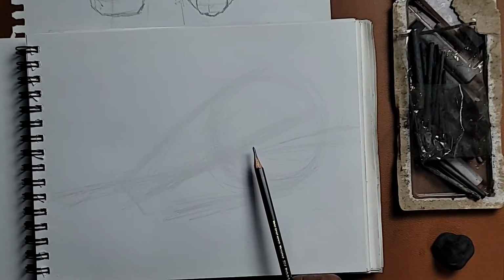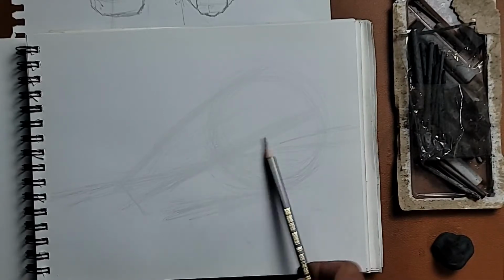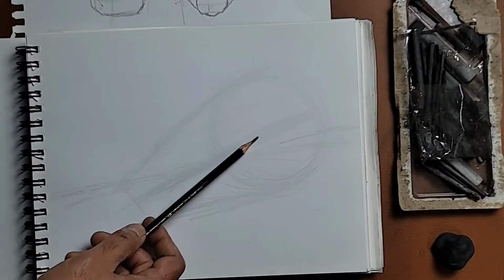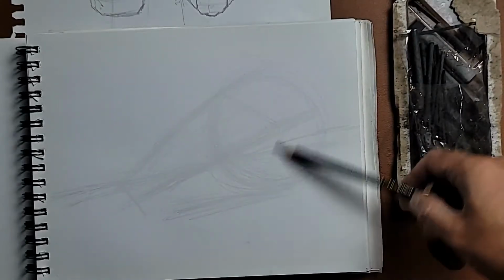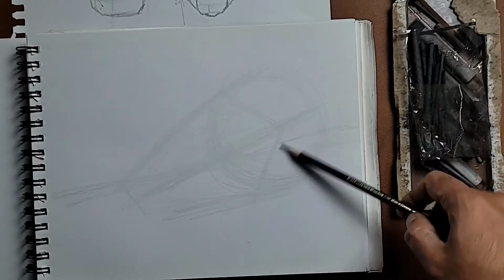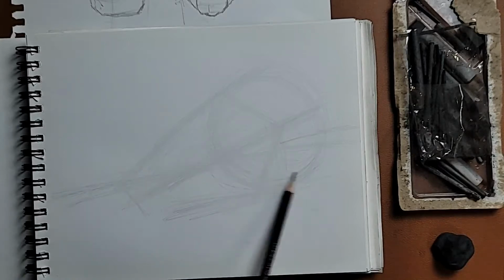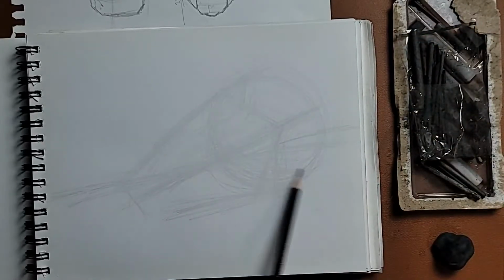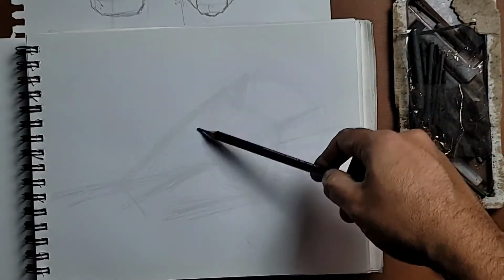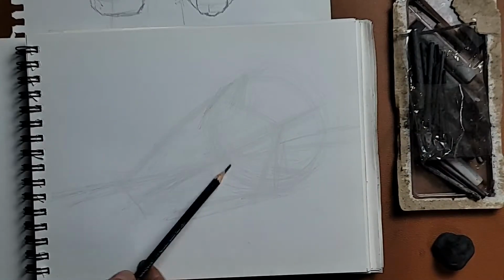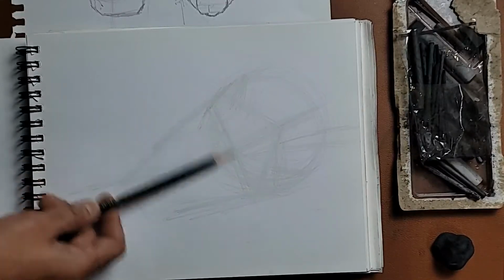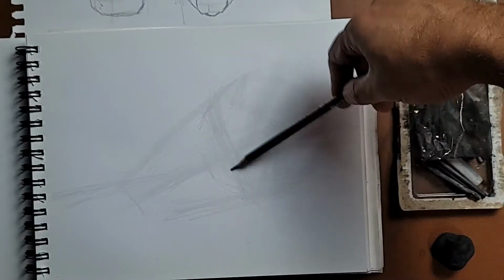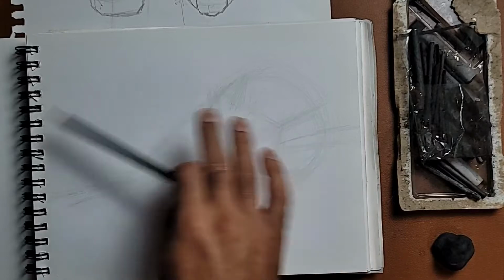Okay. I'm gonna erase this later, but we have to place the face first.